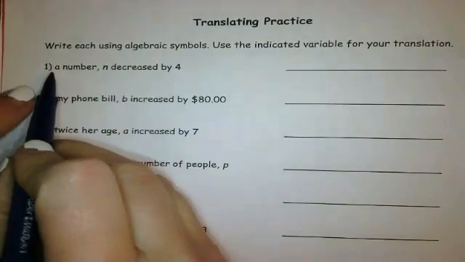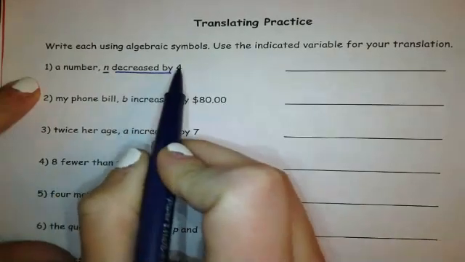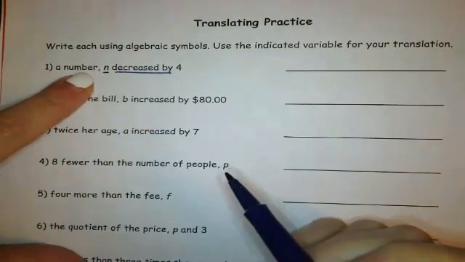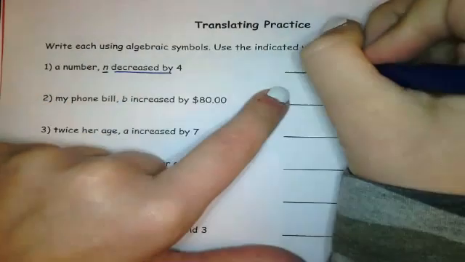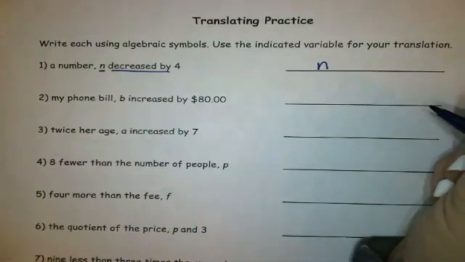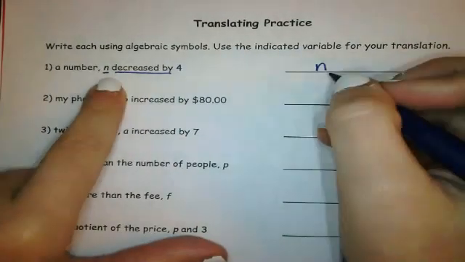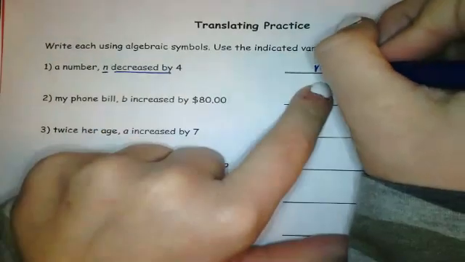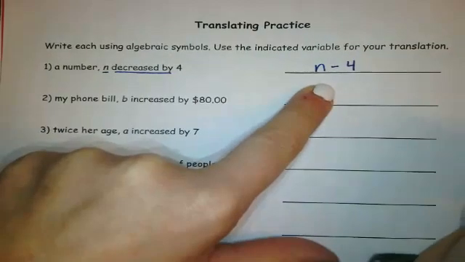Number 1 says, a number, n, decreased by 4. We don't know what this number is, so in this case, I'm telling you to use the variable n for that number that we don't know. If I tell you the variable to use, then you need to use that variable. If I don't tell you what variable, then you can use any variable you want. Keep that in mind. So a number n decreased by, which is subtraction, and then we have 4. That's our expression: n minus 4.